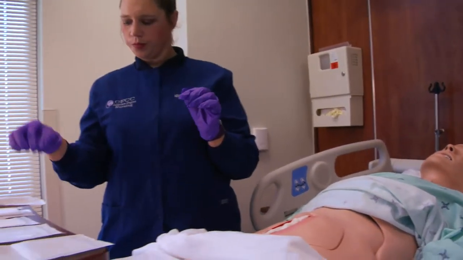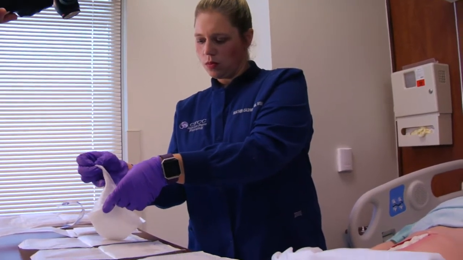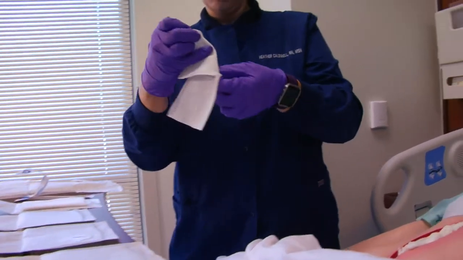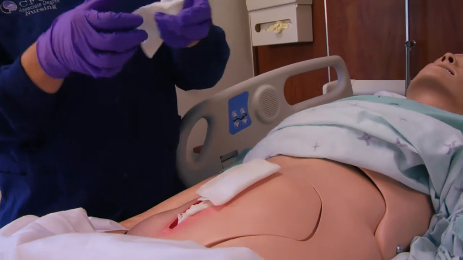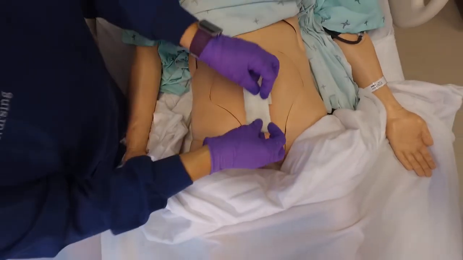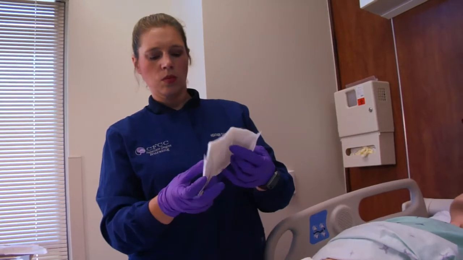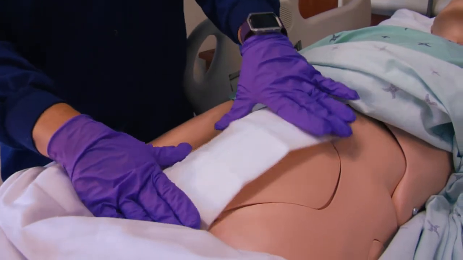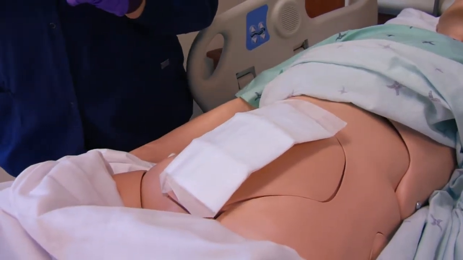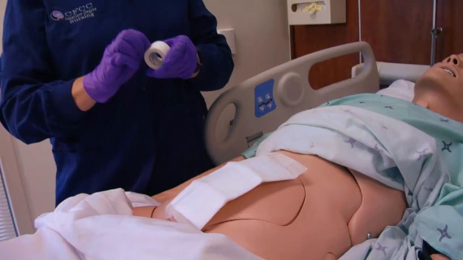The nurse applies dry, sterile gauze pads over the moistened gauze to absorb excess moisture and drainage. Next, the nurse will place an ABD pad over the dry gauze with the blue stripe up. The nurse then secures the dressing with tape on all 4 sides.